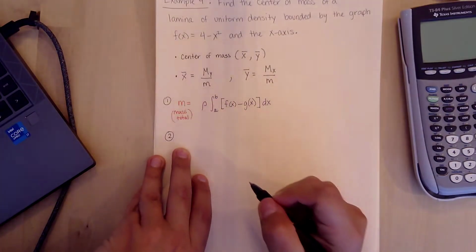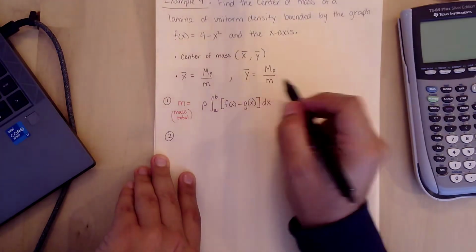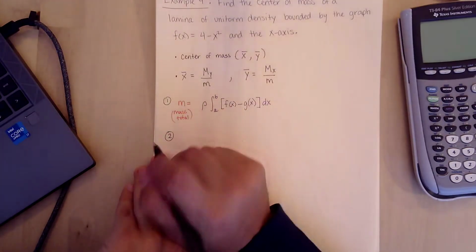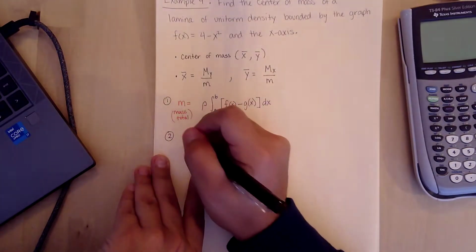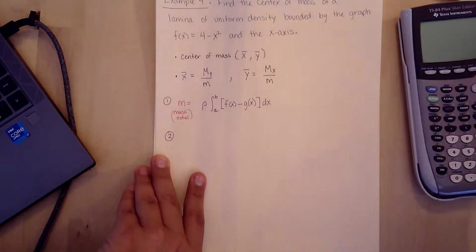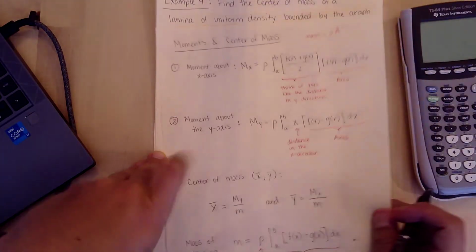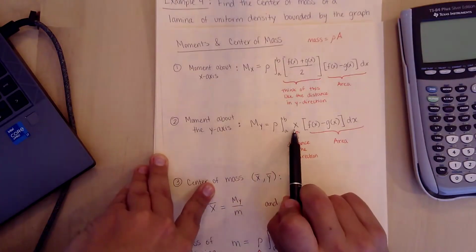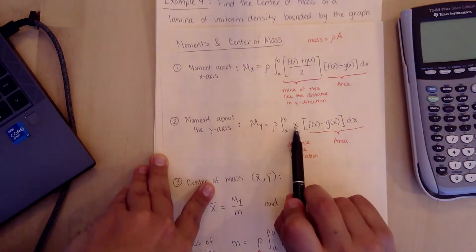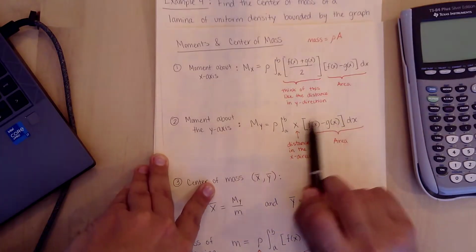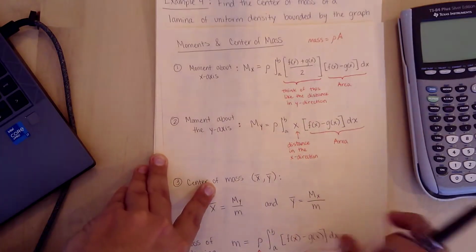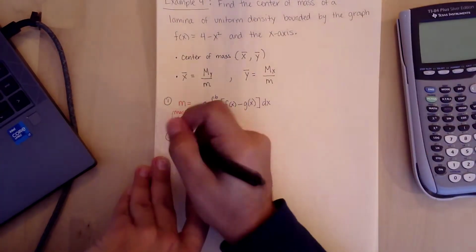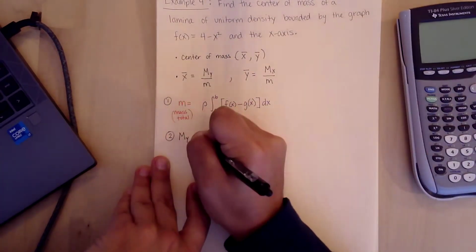The next thing that we're going to find, and it doesn't matter what order you do this in, but if you want to go easy on yourself, my is a little bit easier because we're just multiplying an x into whatever this function ends up being. So I'm going to start off with my, get some easy wins out of the way.